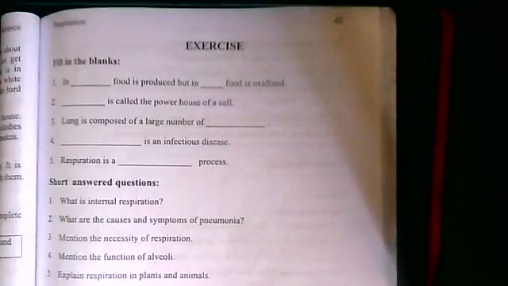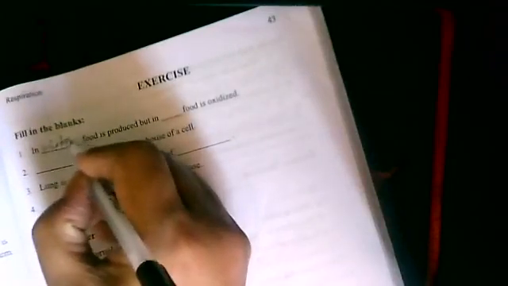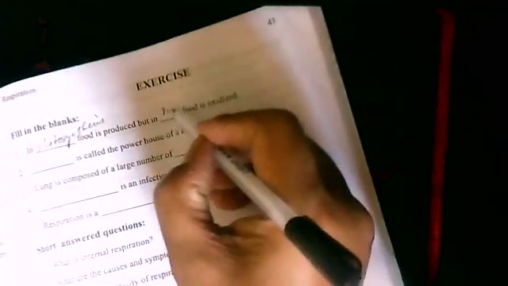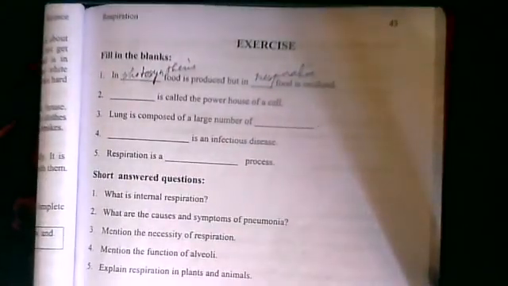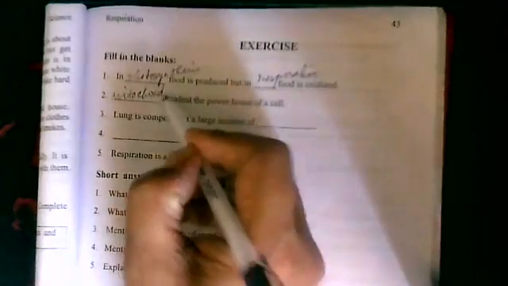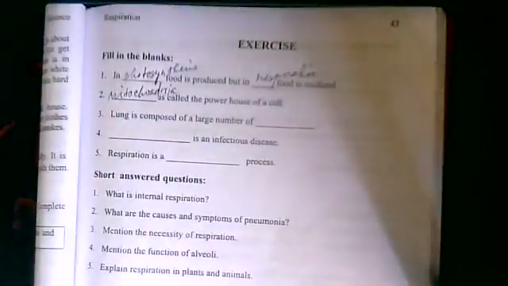In photosynthesis, food is produced, but in respiration, and number 2, mitochondria. Mitochondria is called the powerhouse of the cell.